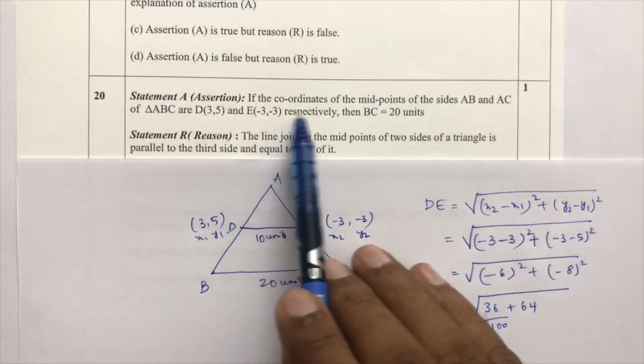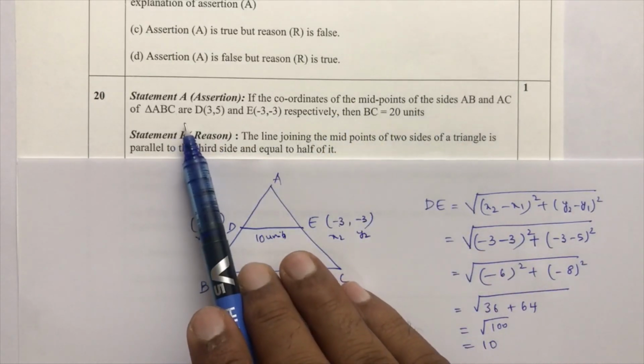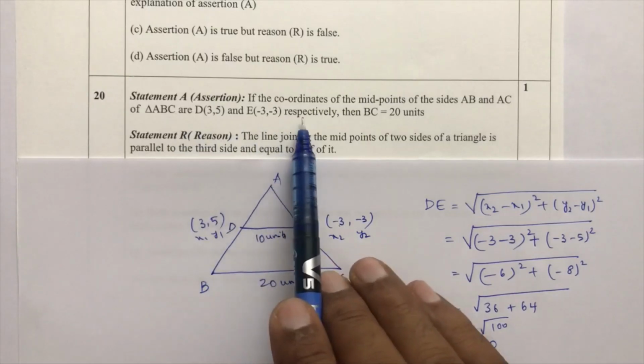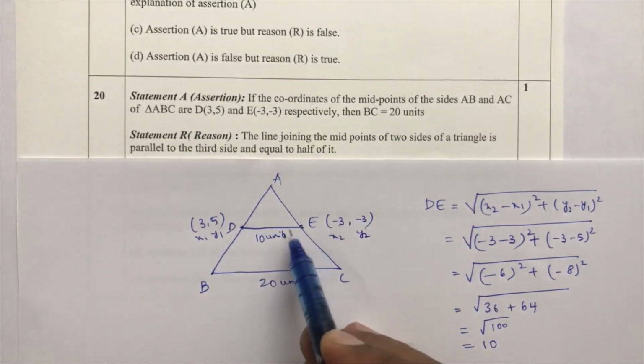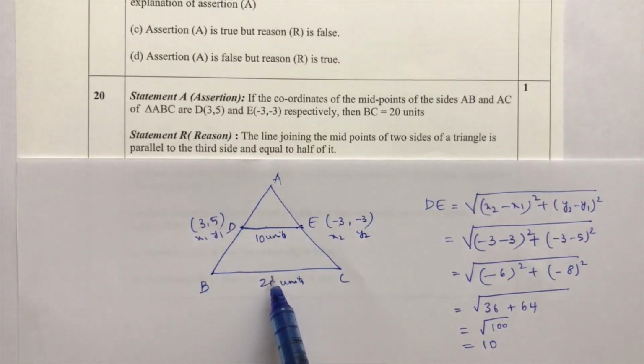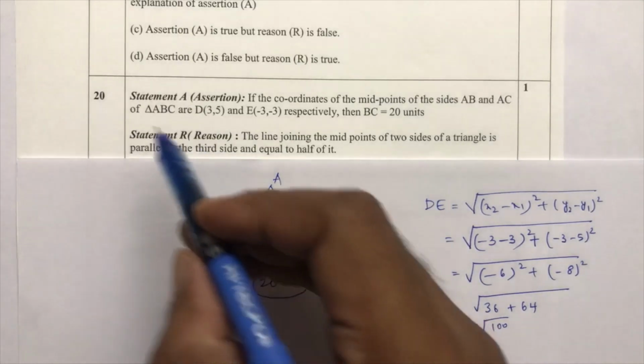If the coordinates of the midpoints of sides AB and AC of triangle ABC are D and E respectively, then BC is 20 units. If these are the midpoints, a line joining the midpoints of two sides is parallel to the third side and half of it. As BC is 20 units and we got DE as 10 units, this is correct.